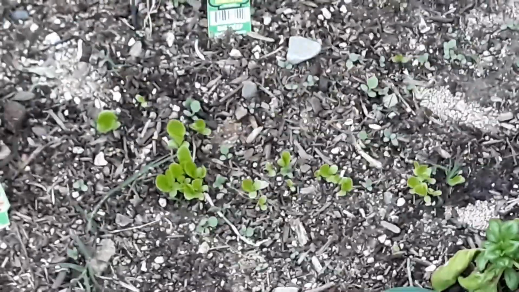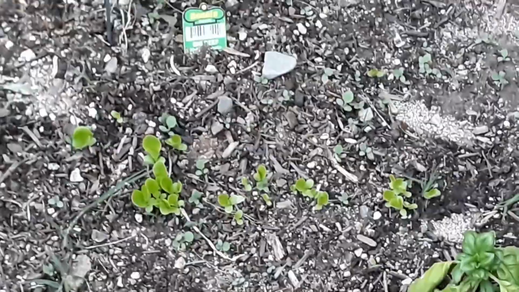But this is the really special part. Look right here. See these little tiny guys poking up through the soil? That's lettuce. We are trying to grow some lettuce and see what they do. We've never grown those before.